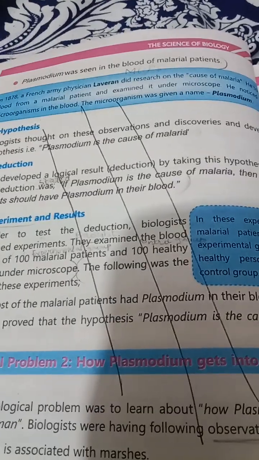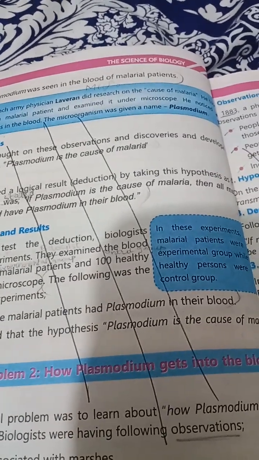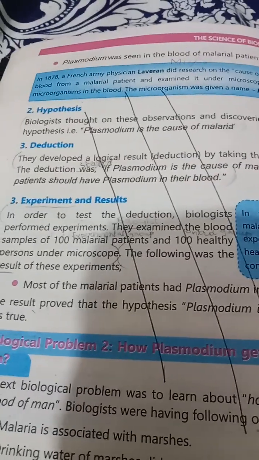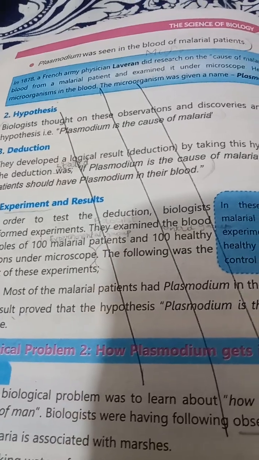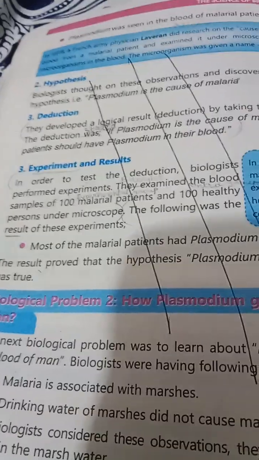Number two, hypothesis. Biologists thought about these observations and discoveries and developed a hypothesis, that is, Plasmodium is the cause of malaria. Then they developed a logical result, a deduction, by taking the hypothesis as true.